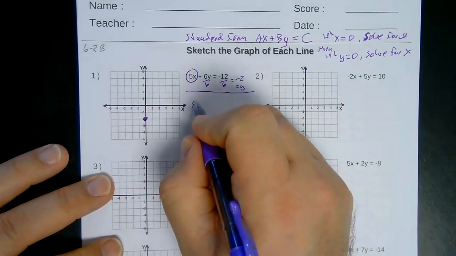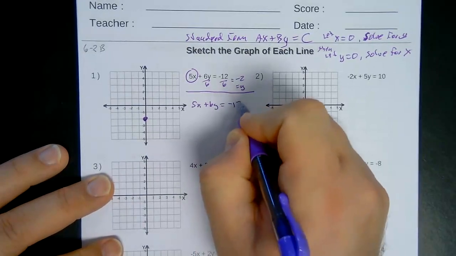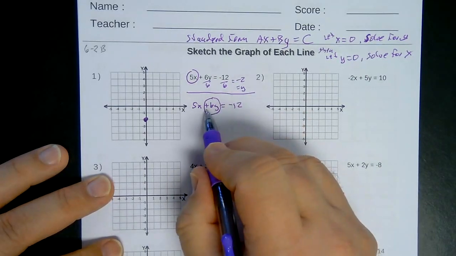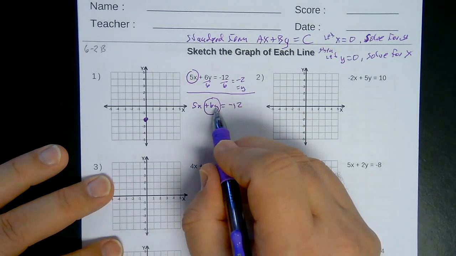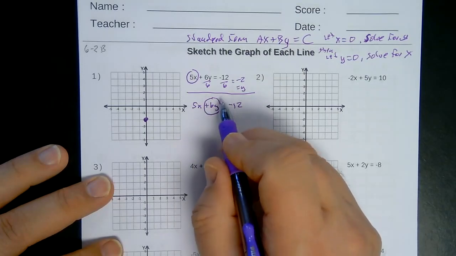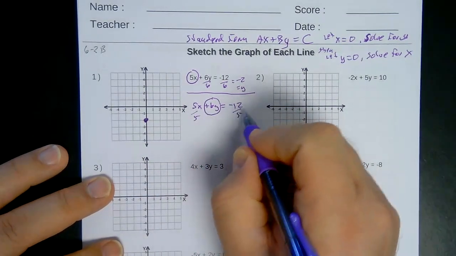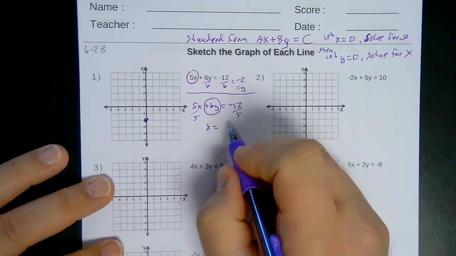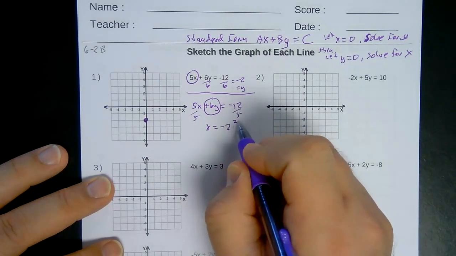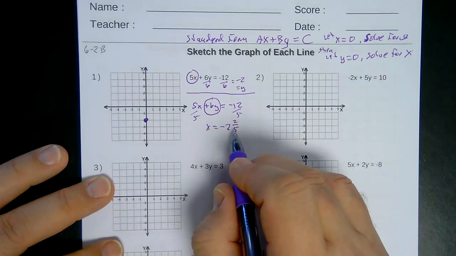So the next time I do this, 5x plus 6y is equal to negative 12. I'm going to let this part be 0. Again, positive 6 times 0 is 0. So that's why I'm circling it, to let you know that becomes like a 0. So now all you have to do is divide both sides by 5. You see 5 goes into 12 twice with 2 left over. So x is going to be negative 2 and 2/5.